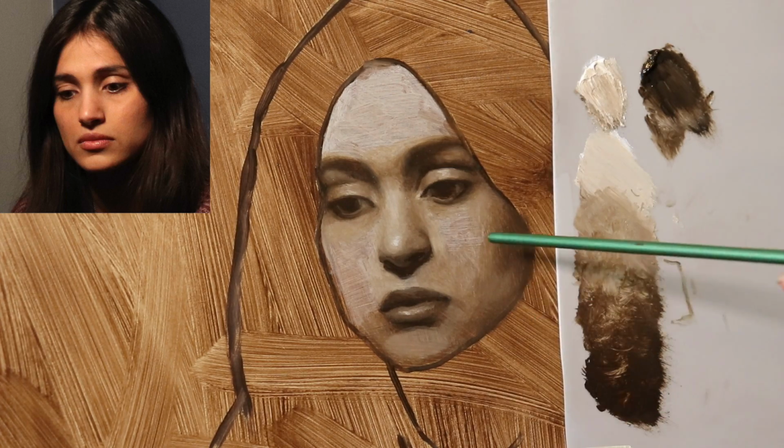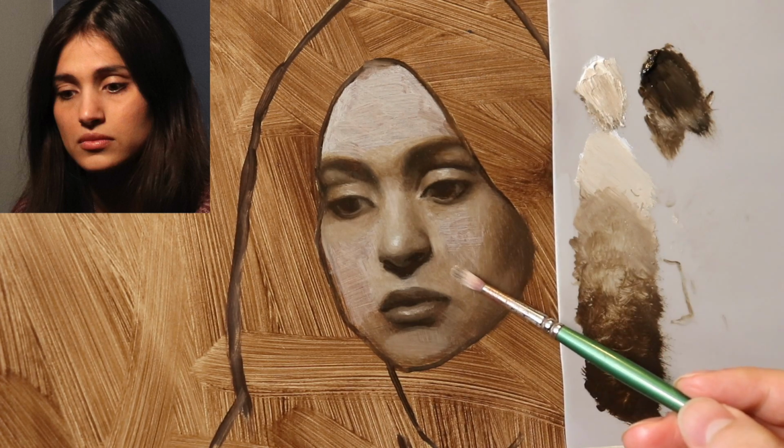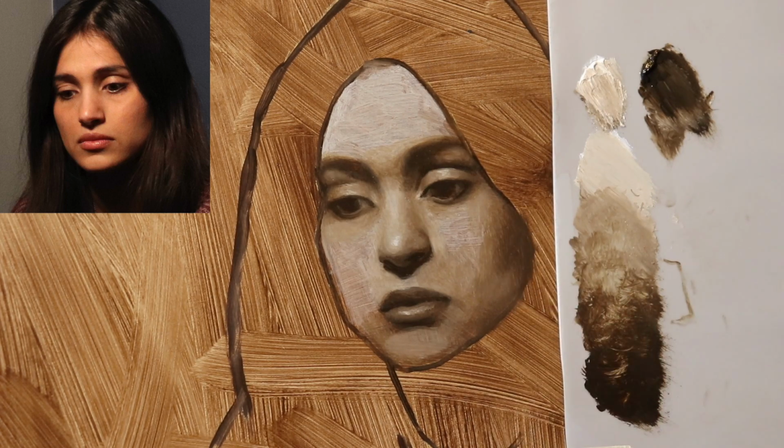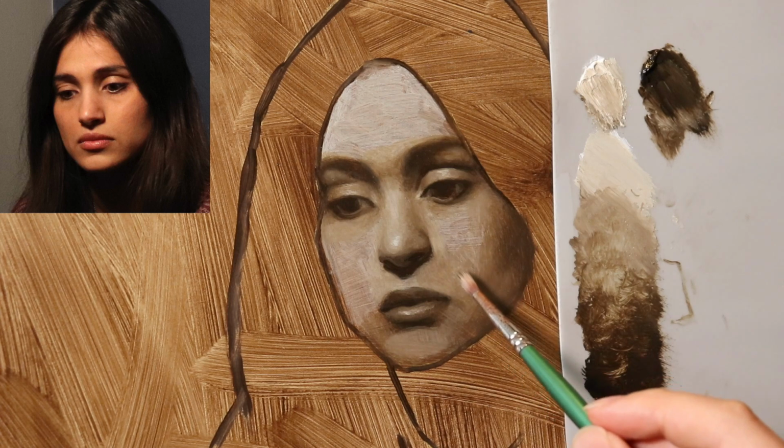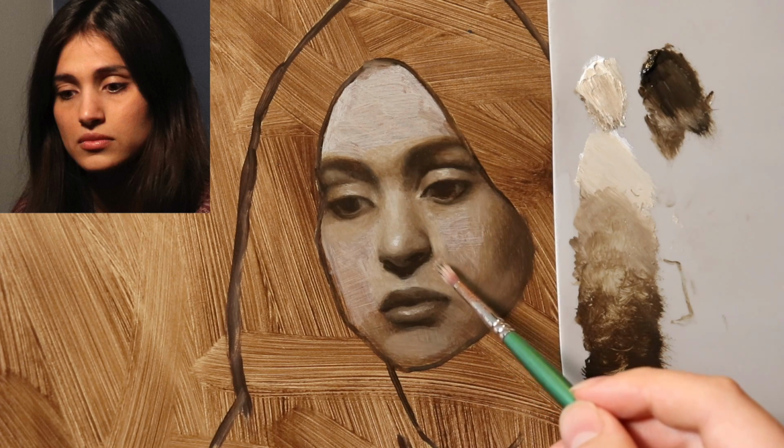So that is basically the large plane. Now let's look at some of the subforms. So it's going to get, now it's very hard to see on the photograph, nearly impossible to see, so we have to conceptualize it. So it's going to get a little bit lighter here because this area is going to be facing the light more.